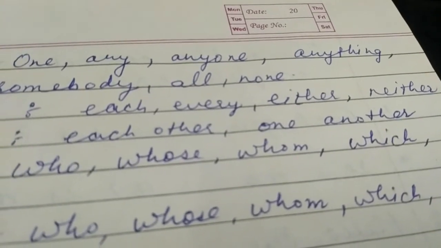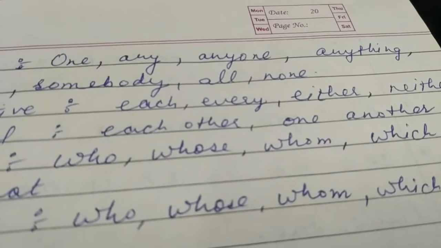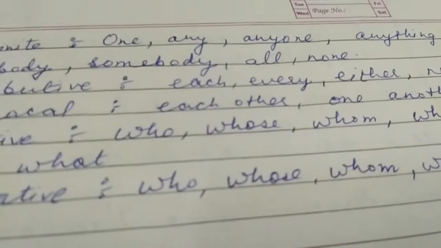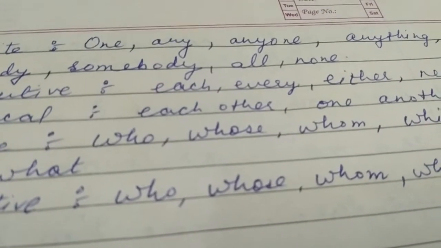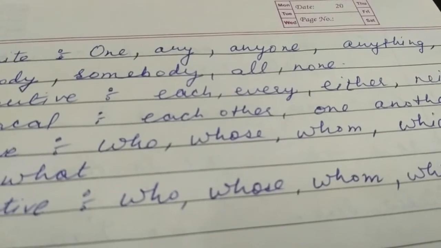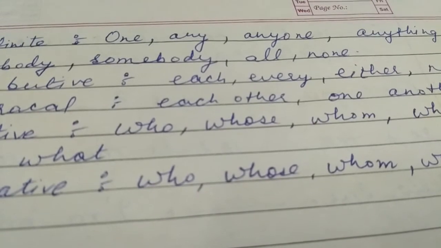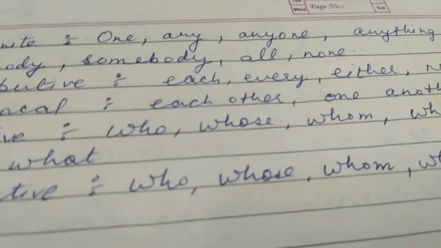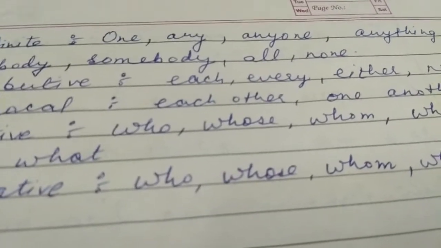Each student should have their own notebook. With one sentence I am conveying to all the students that each one, everyone, is present. Here we are just delivering the message to all the persons by using these distributive pronouns.